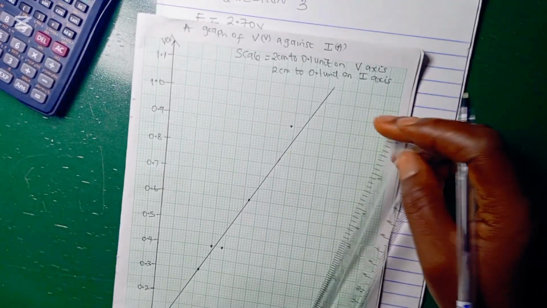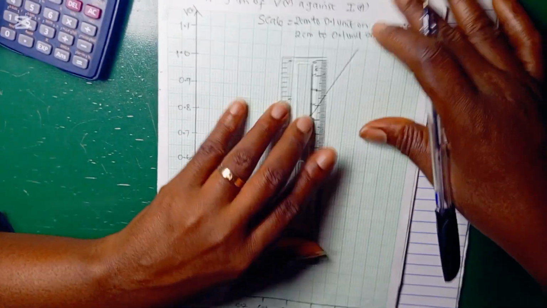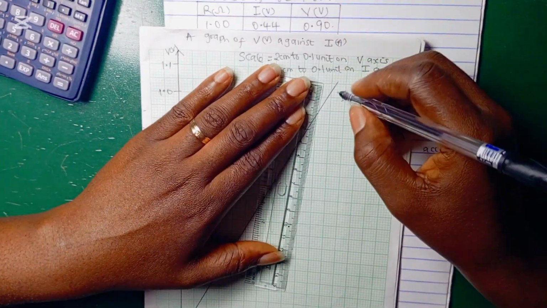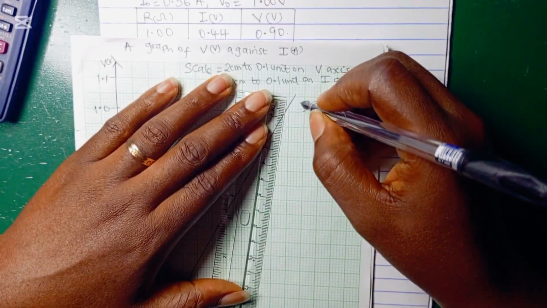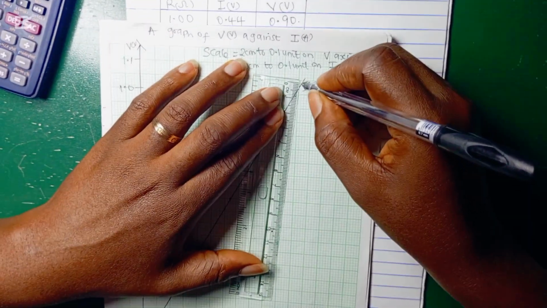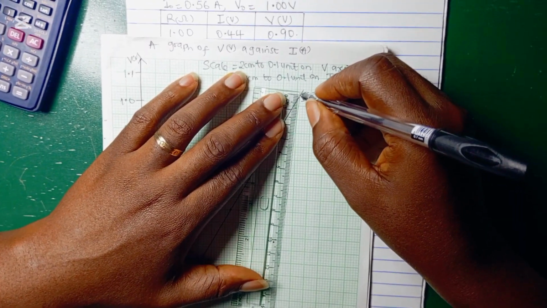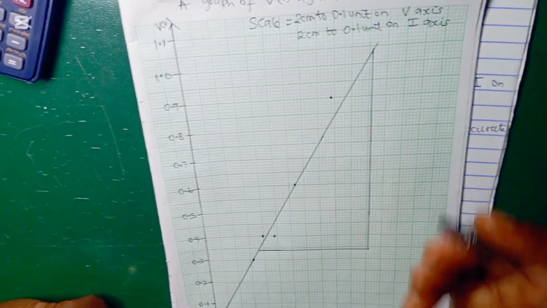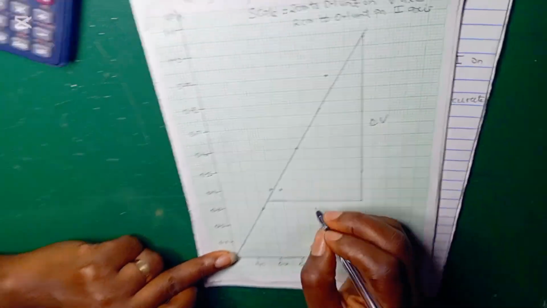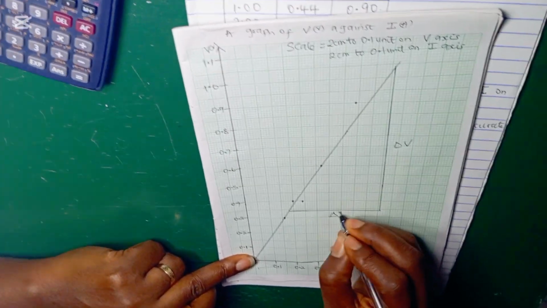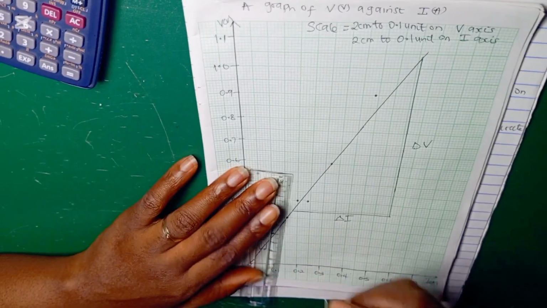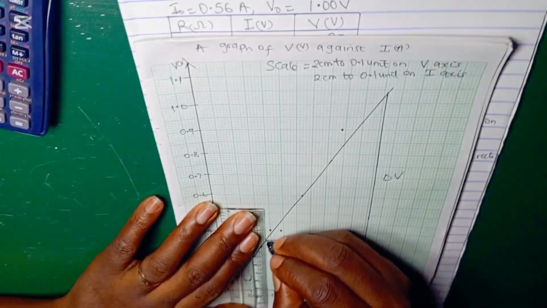Now look at it. Let us find the slope of the graph by choosing a large triangle. Having drawn the triangle, this is change in V against change in what? I. Now I can take it down on the axis.